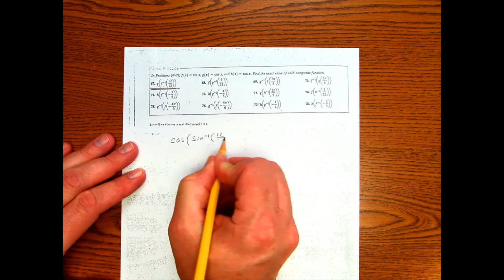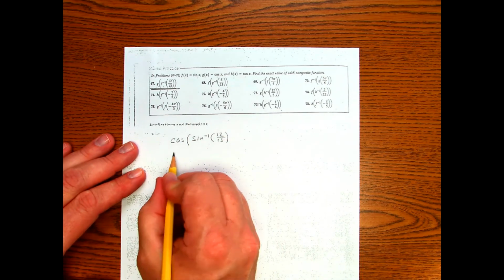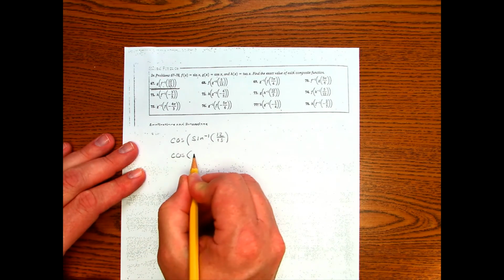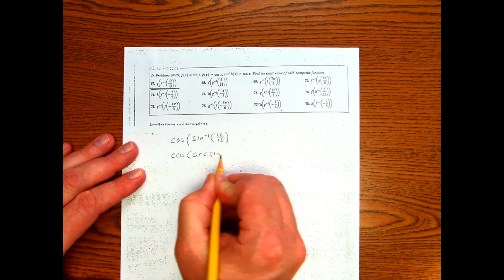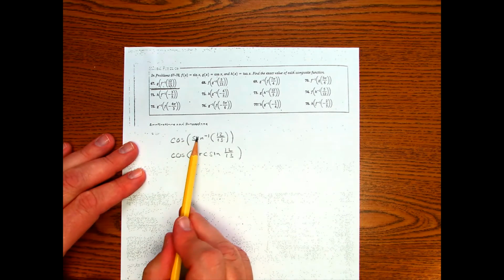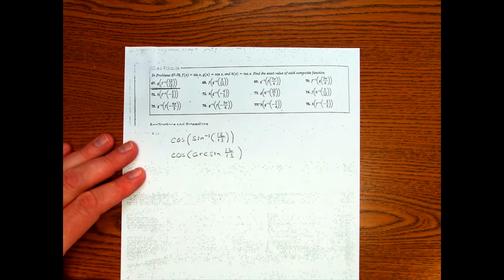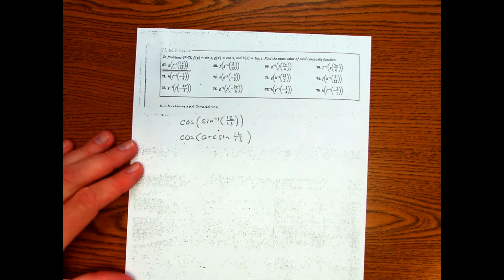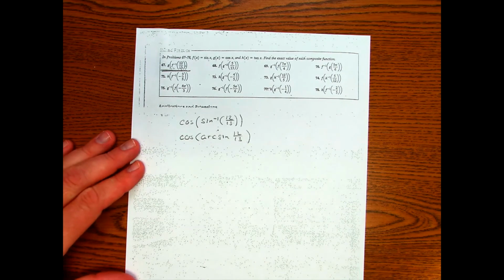And then 12/13, which is the same thing as cosine of arc sine of 12/13. These two mean the same thing in terms of what we're doing. So once you get from that notation to this, it's going to marry up exactly with one of the examples that we just did.